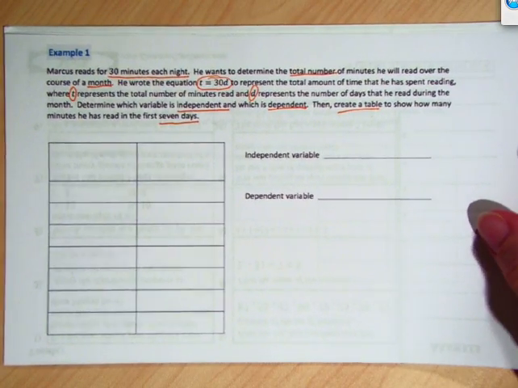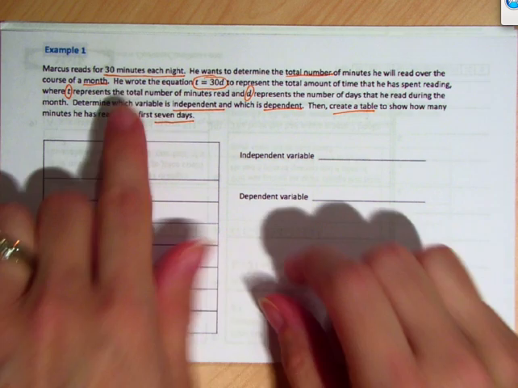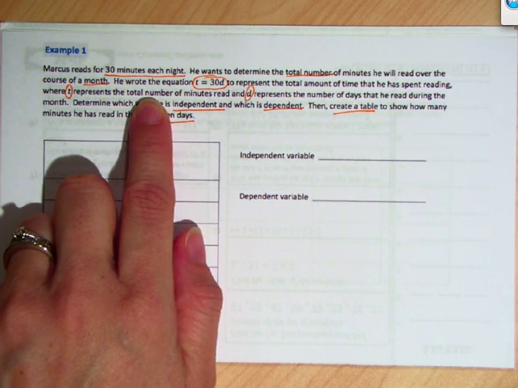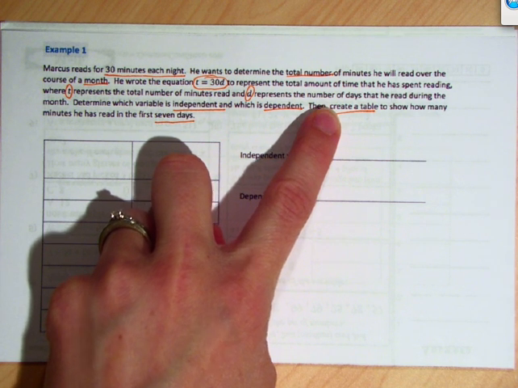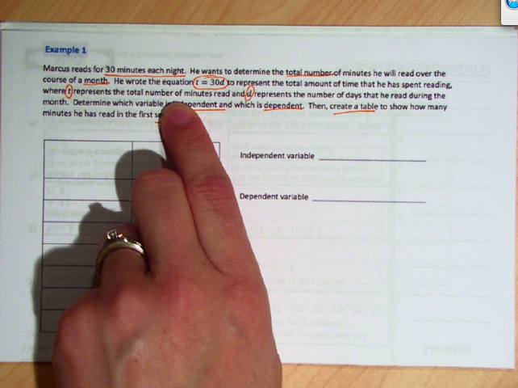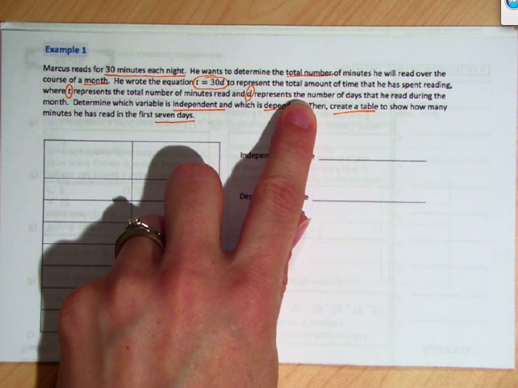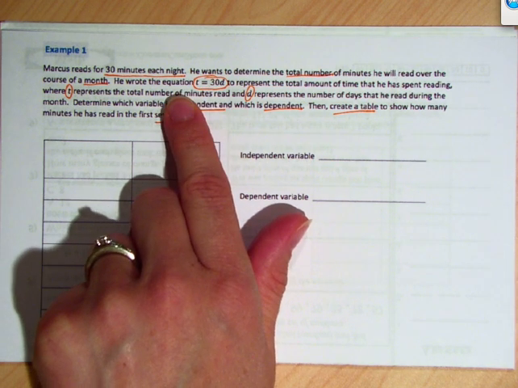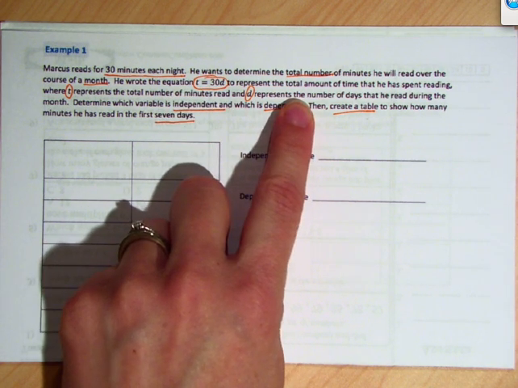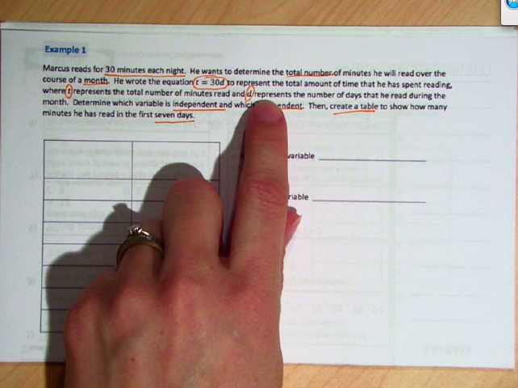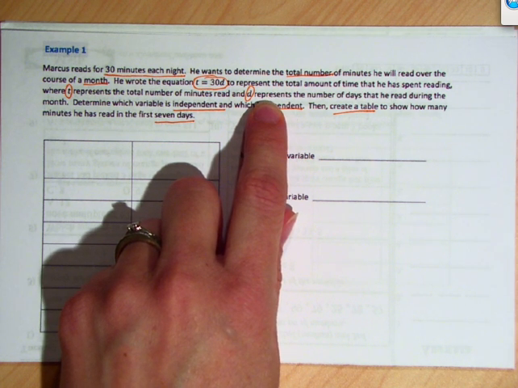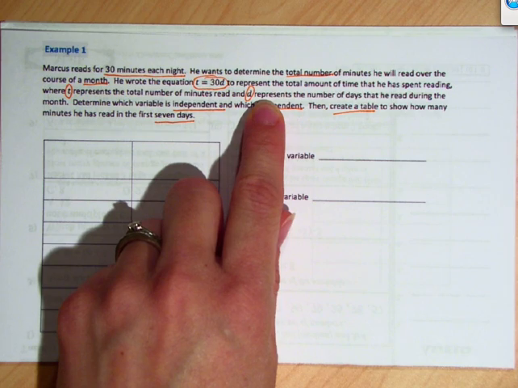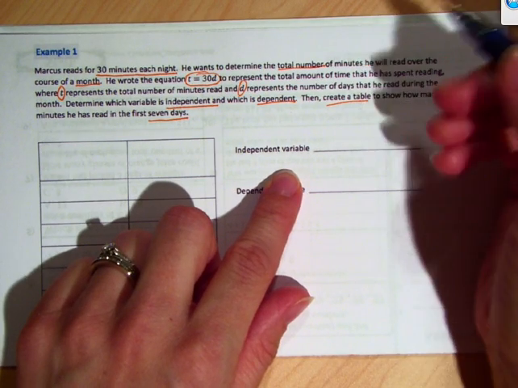All right, now let's take a look again at our example. We have to determine which is dependent and which is independent. Well, the two variables are the total number of minutes that he's read and the days. Can the number of minutes he reads change if the days don't change? Can the days continue if he doesn't read? If you don't read for your homework tonight, is tomorrow still going to come? Sure it is. The independent variable is the number of days because that's the one that's going to happen no matter what. Whether you read or not, tomorrow is going to come. So the independent variable is the number of days.